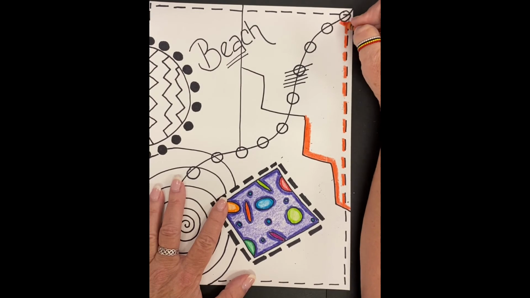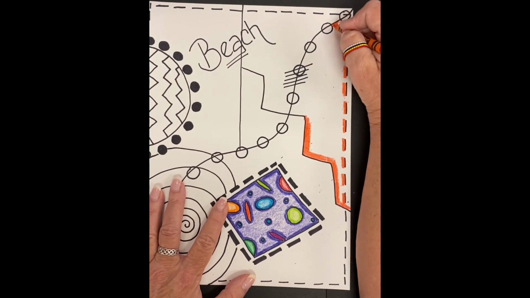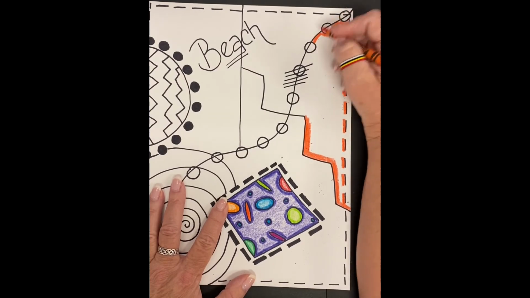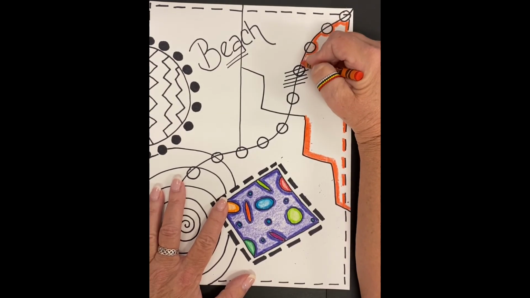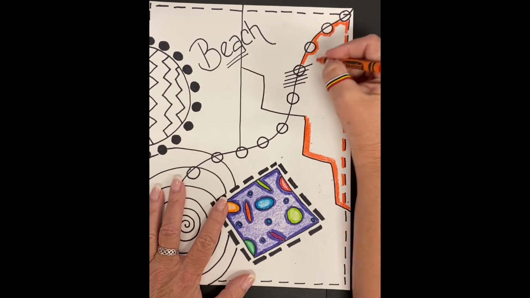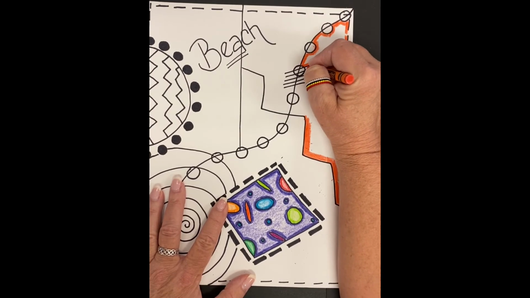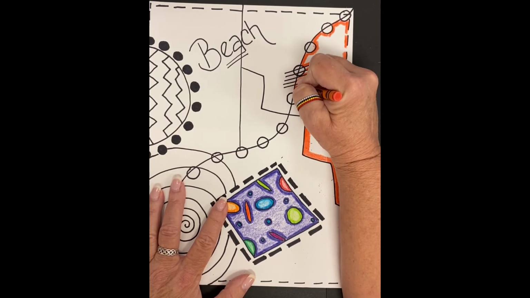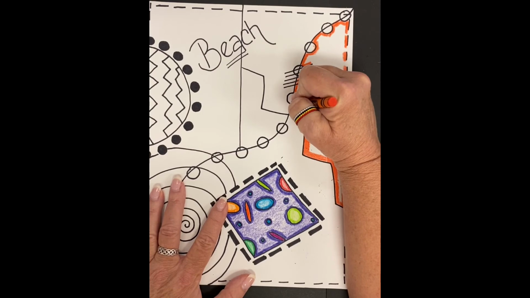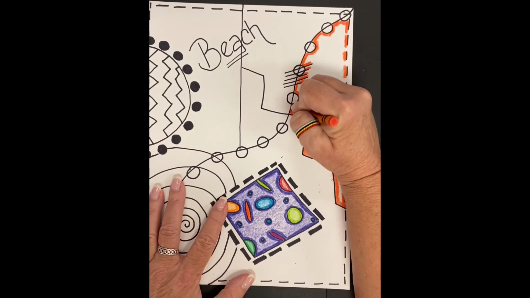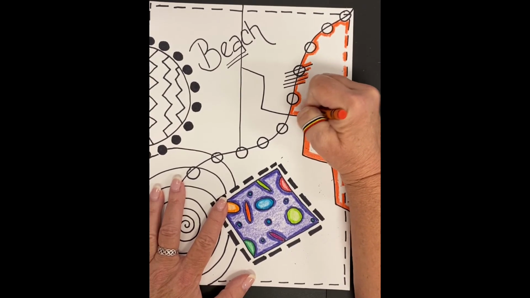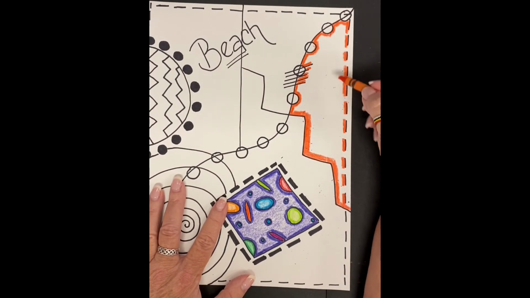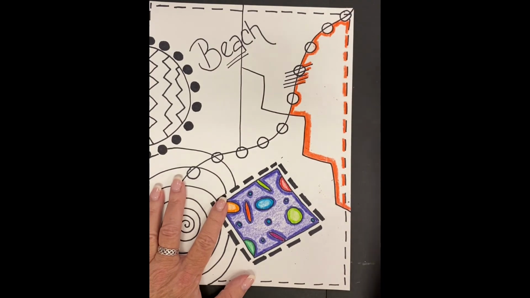I'm gonna stay inside and make this section. Okay, so now all this will be a light value.